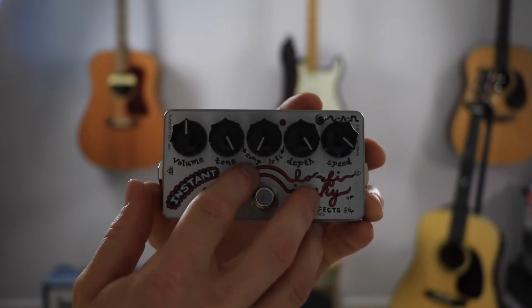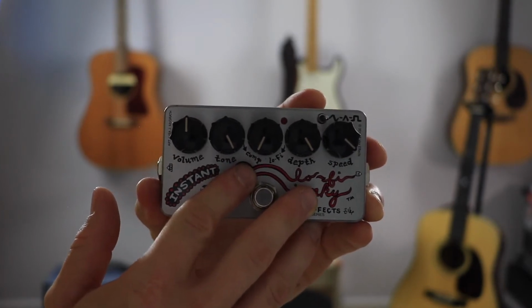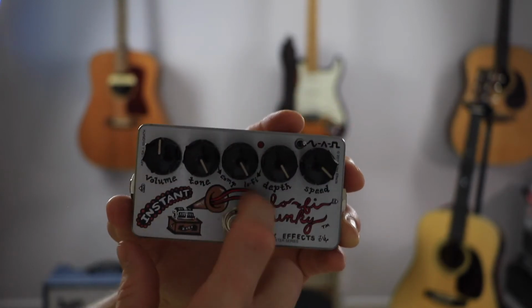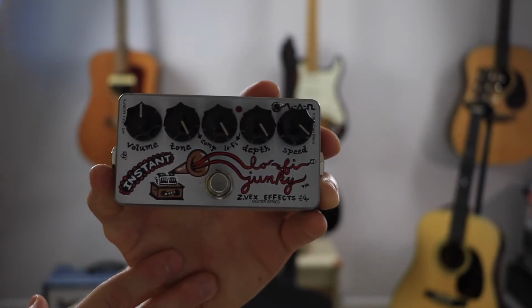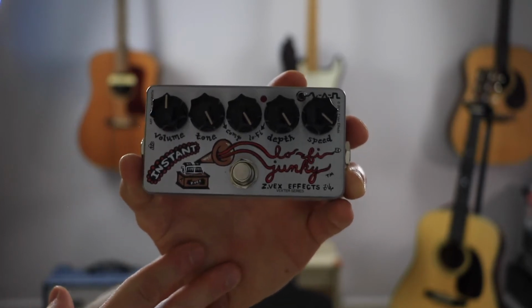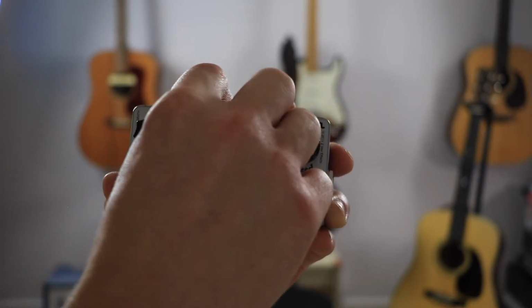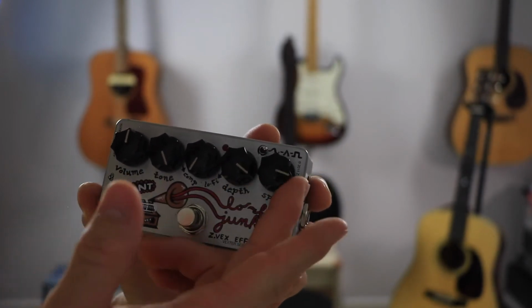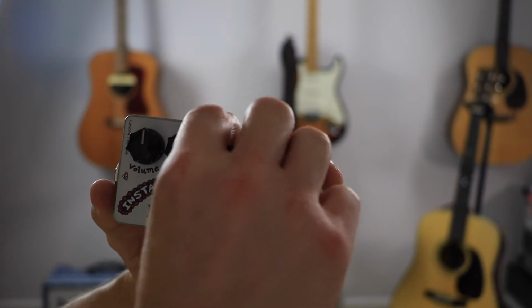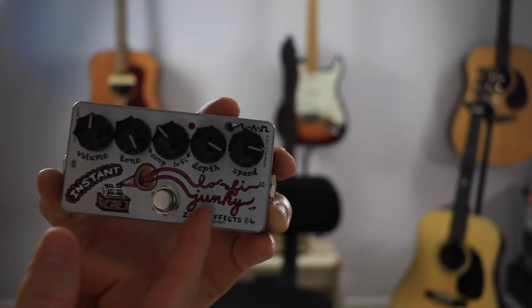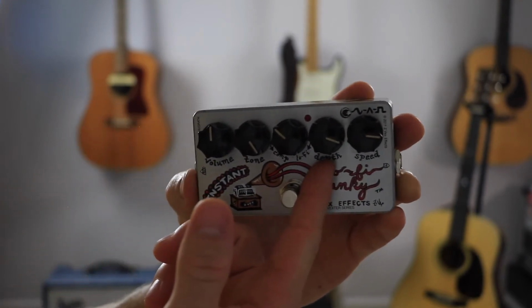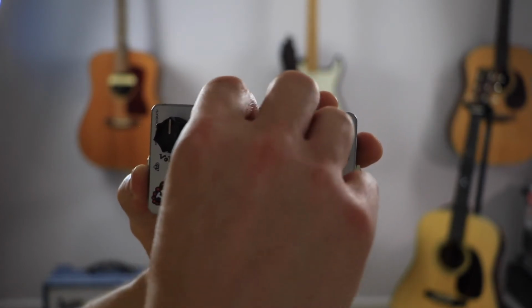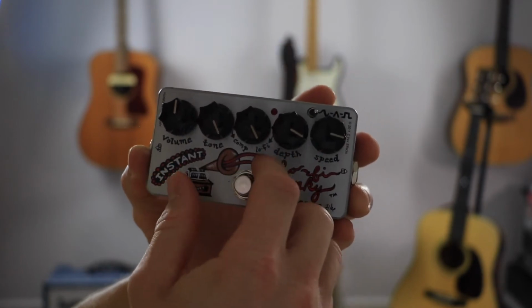I used the compressor side on the acoustic guitar parts, and then I used the lo-fi side all the way to the right for the synth parts and the spoken-word part. When the knob is all the way to the left, it's only a compressor. You can't use the depth and the speed. As you start rolling it up towards the lo-fi side, you can start using the depth and the speed. I apologize, I'm trying to keep that in the center.